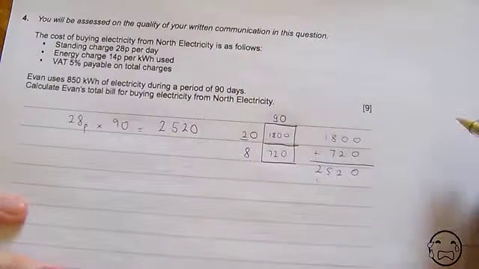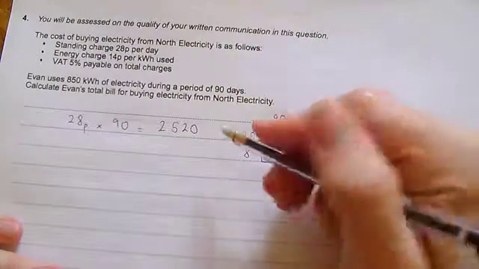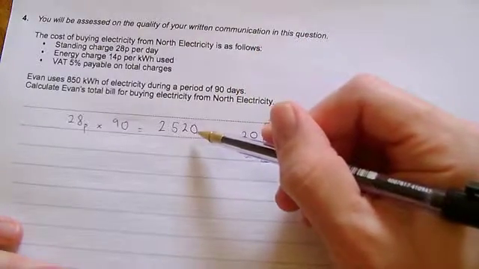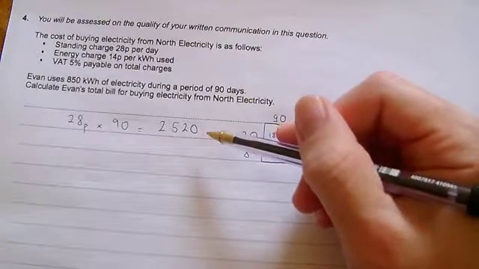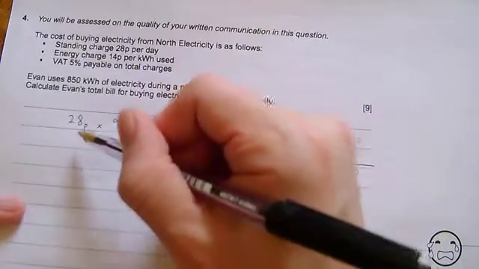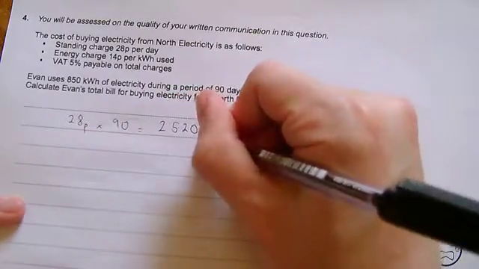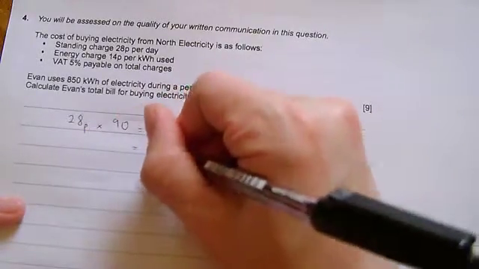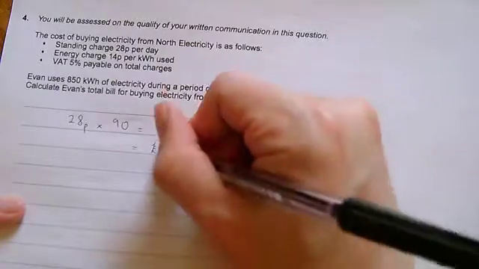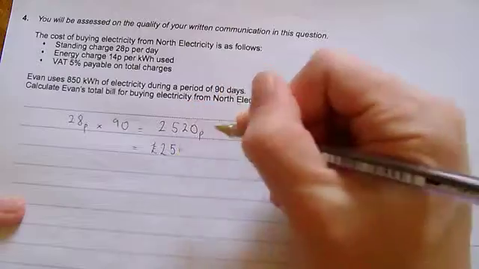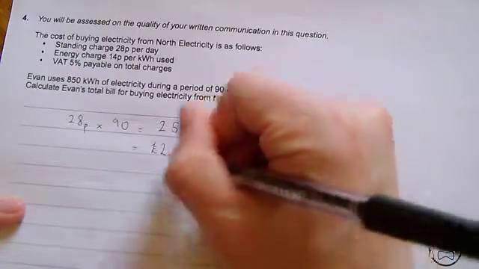2,520. Now remember what we've been saying in lessons. If I had a bill come for £2,520, I'd be absolutely gutted. I couldn't afford to live. Now it says 28p, so that answer's in pence. Let's turn it into pounds, which is more usual to work with. How many pennies go into a pound? 100. So we divide by 100, which is £25.20.